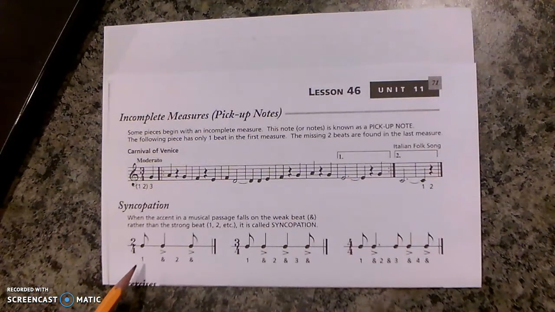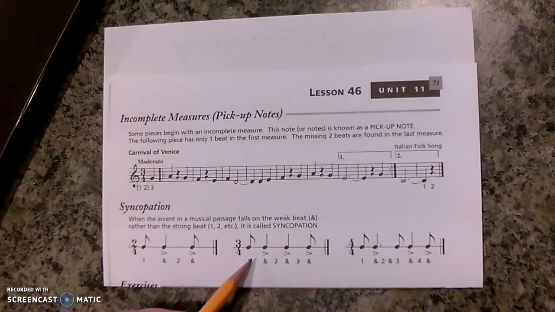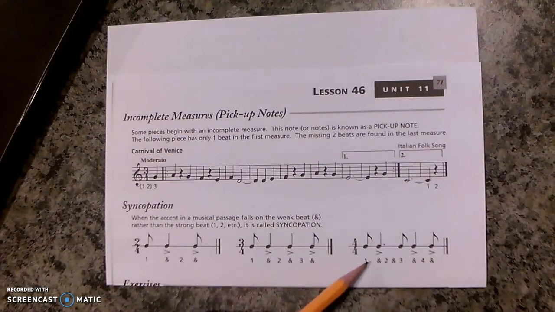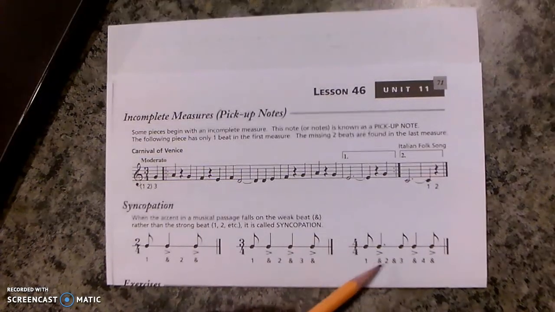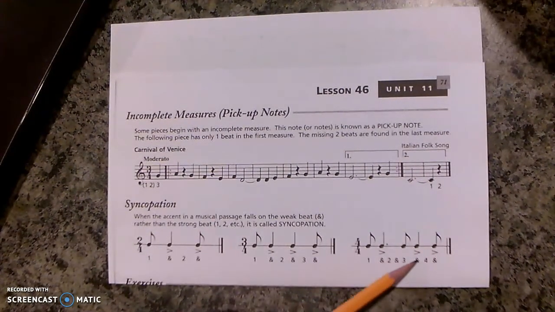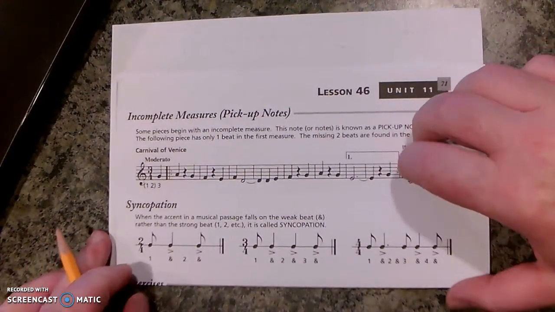So let me tap this rhythm for you. 1, 2, 1, 2, 1 and 2 and. Here's in 3/4 time: 1 and 2 and 3 and, 1 and 2 and 3 and. And here's 4/4 time: 1, 2, 3, 4, 1 and 2 and 3 and 4 and. So when you have notes that are happening on the weak beats or on the ands, that's called syncopation.